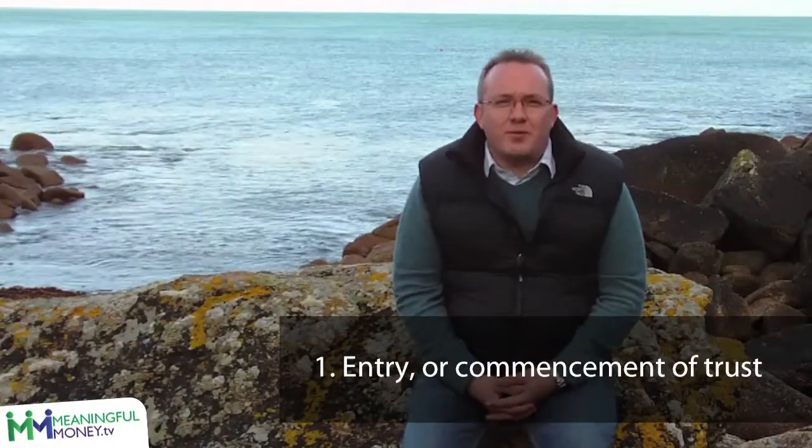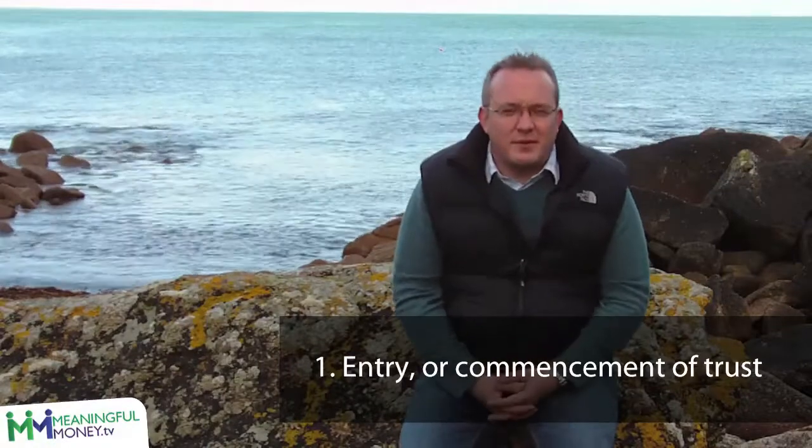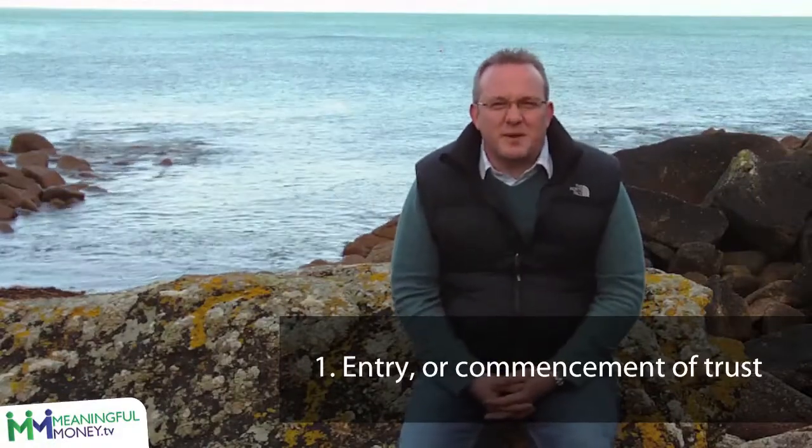When we're talking about relevant property trusts, which for the purposes of today I'm going to call discretionary trust, when setting up these trusts, as with all trusts, some money is placed into trust. It doesn't have to be cash; it could be shares, or a property, a house, say. That is called a chargeable lifetime transfer.